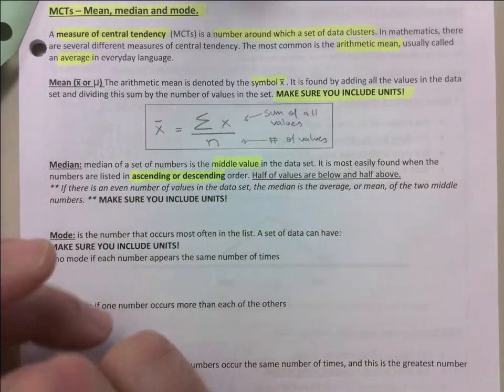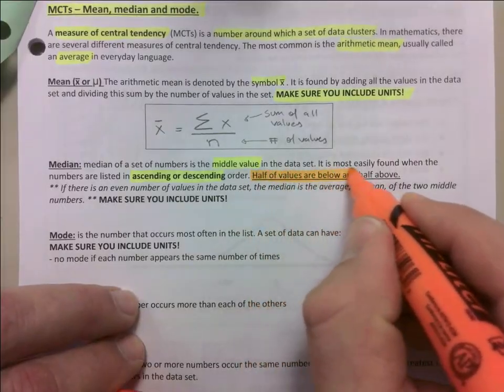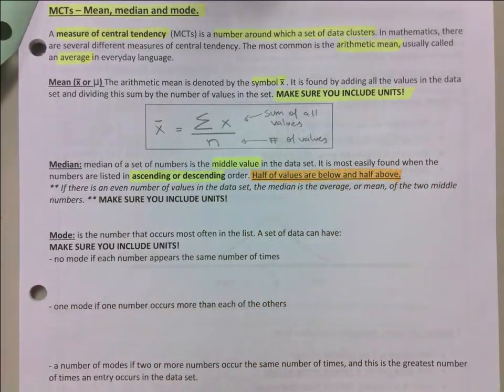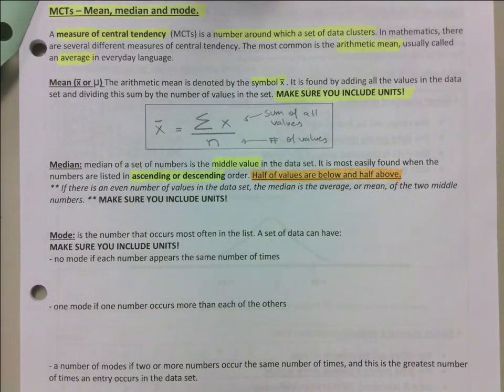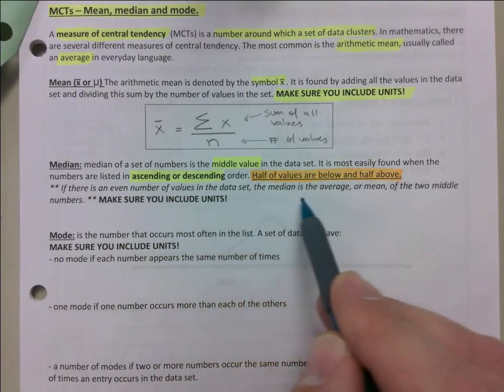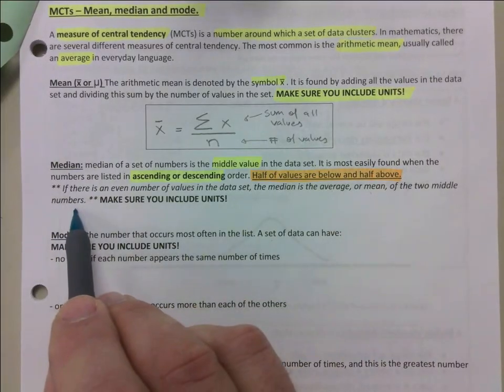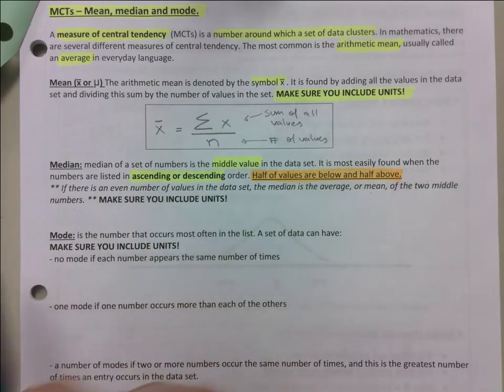And I'm going to switch colors here. Half of the values are below, and half of the values of the median will be above. It's finding the middle. If there's an even number of values in the data set, the median is the average or the mean of the two middle numbers. Make sure you include units as well.